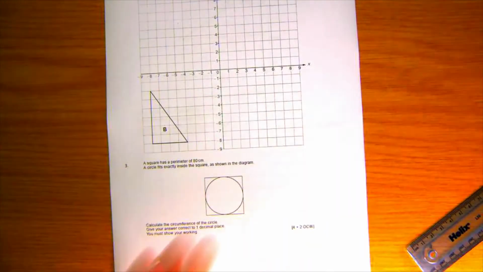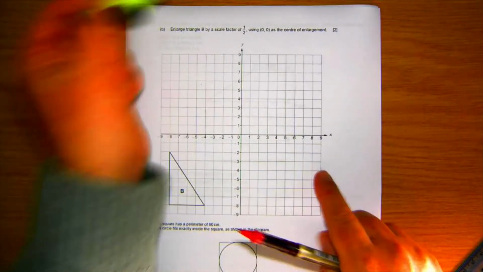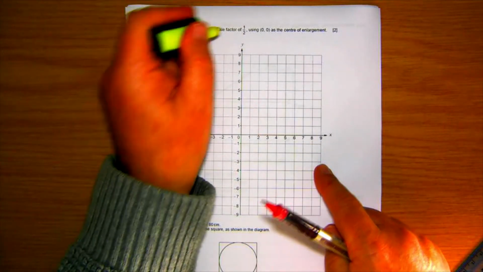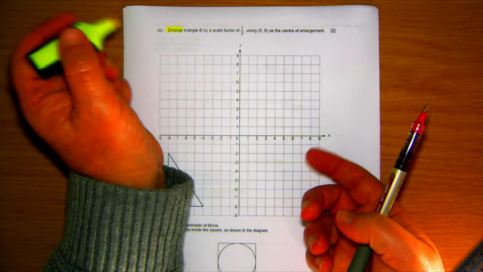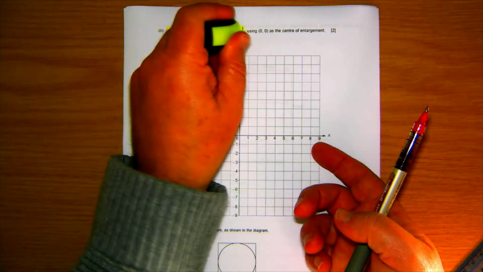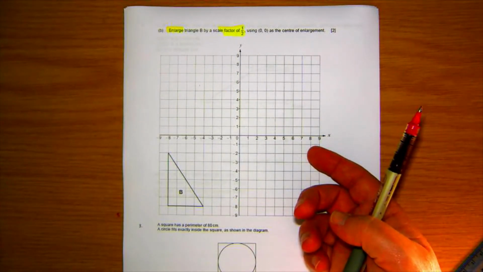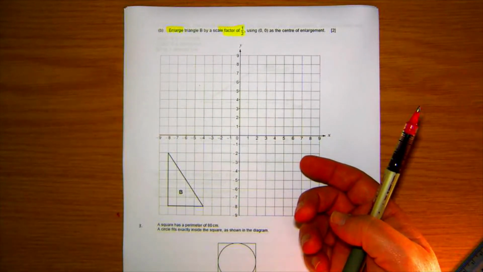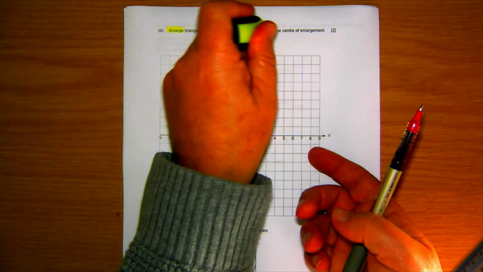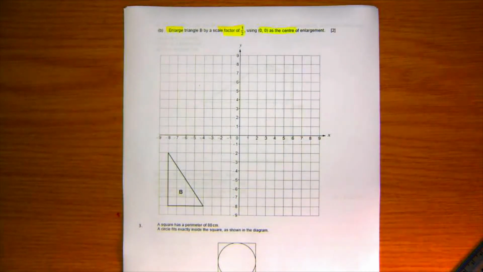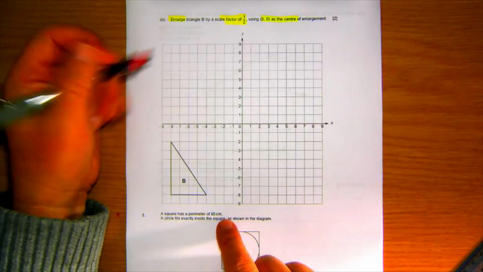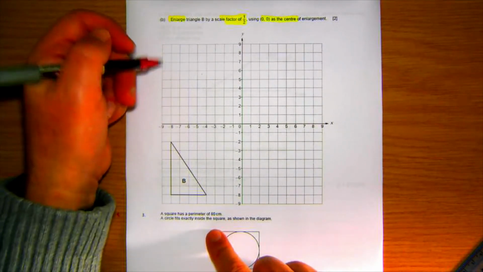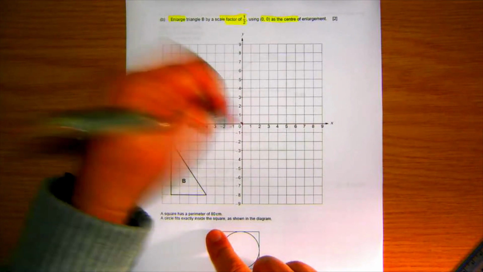And then the last transformation to practice is an enlargement. So here's the command, enlarge. When we're enlarging a shape, we need to know how much bigger or smaller it's going to become. So it's a scale factor of half, so it's going to be shrinking. It's going to be half the size of the original, and it's giving me a center of enlargement. More often than not, you'll get a center of enlargement, which specifies where you are measuring your enlargement from. So we're measuring from there.